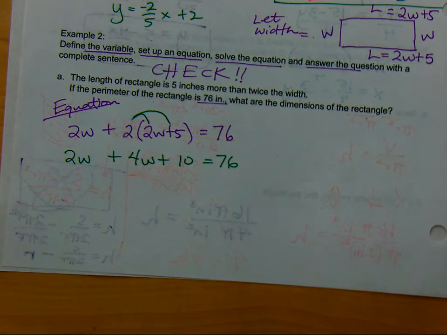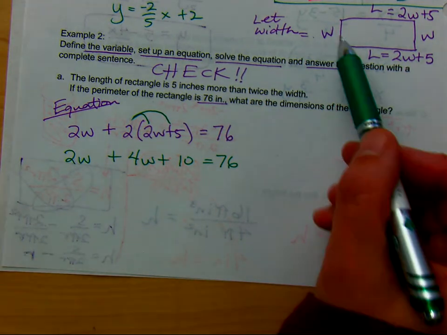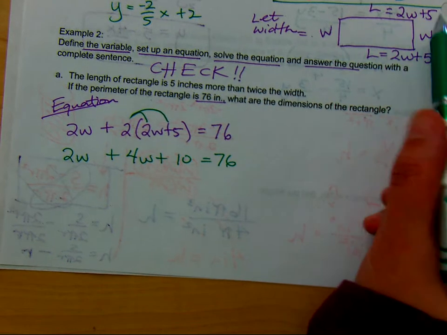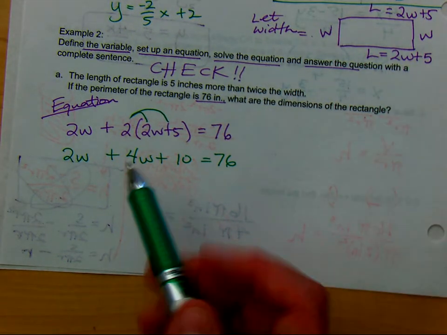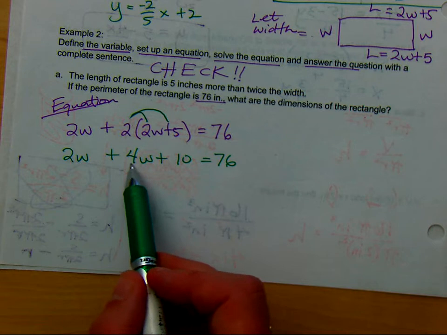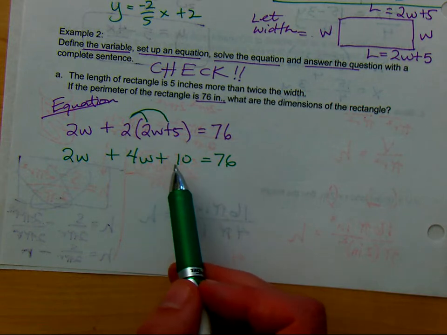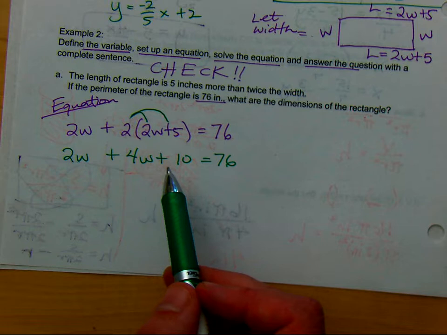Does everybody see? One of the most common mistakes that students make with this problem is that they will only add 2 of the sides. They forget all 4 sides. So that's where he got the 4W plus 10, because he had 2 of those lengths. Any questions on the setup so far? 2 sides, 2 lengths, and 2 widths. Did you have a question?